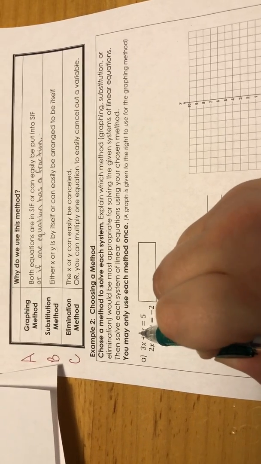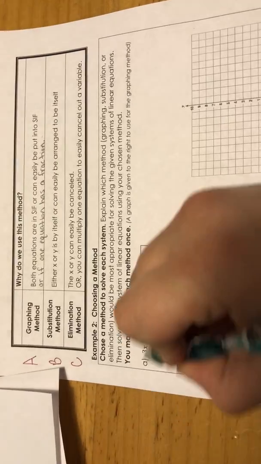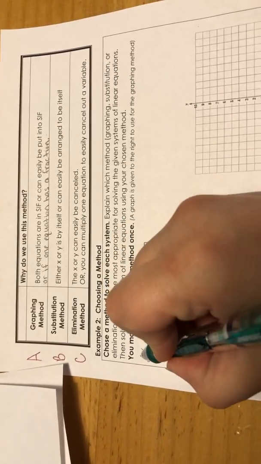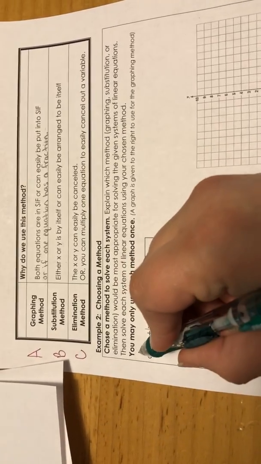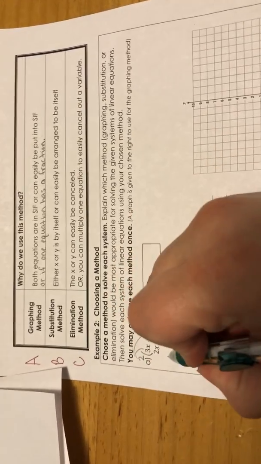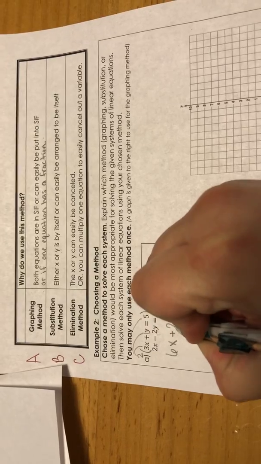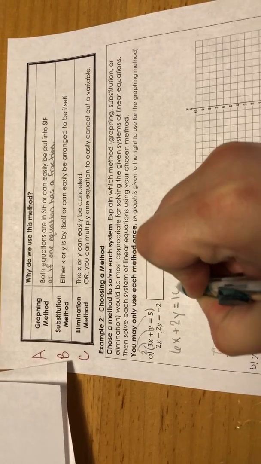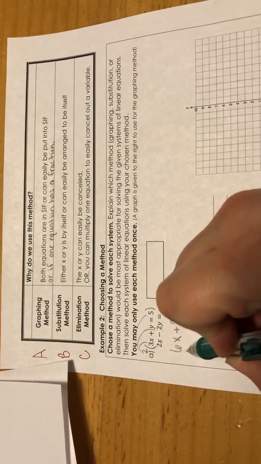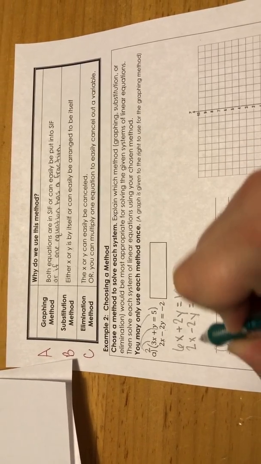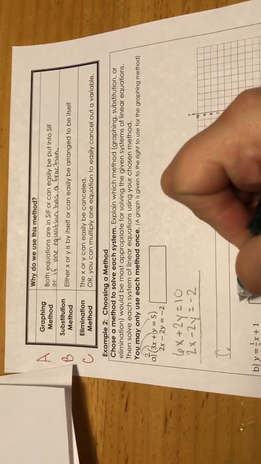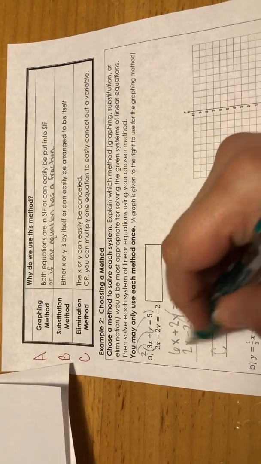So I can multiply this 1 by a +2 and cancel out my variable. So I'm going to go ahead and multiply. Then rewrite my second equation. And I'm going to work it out so I can cancel my y's.